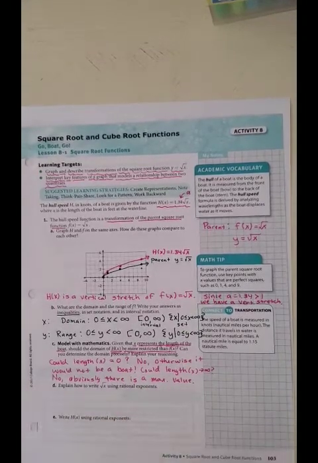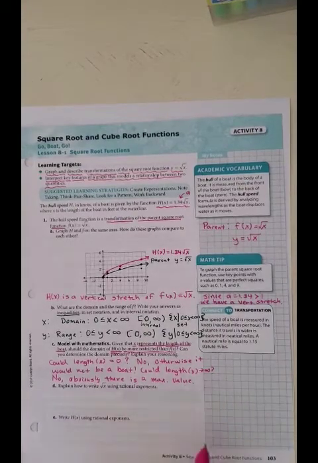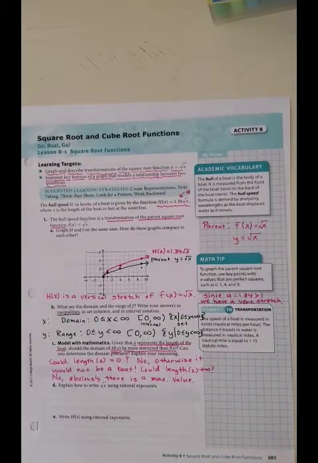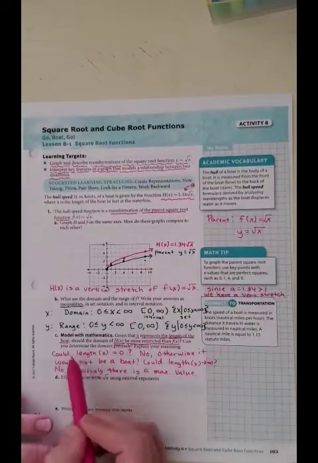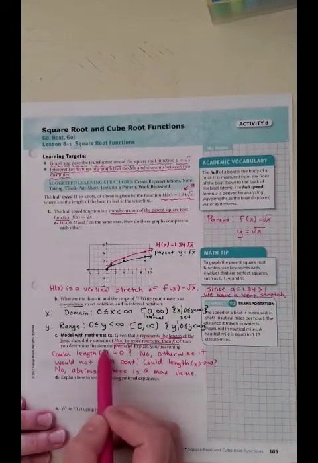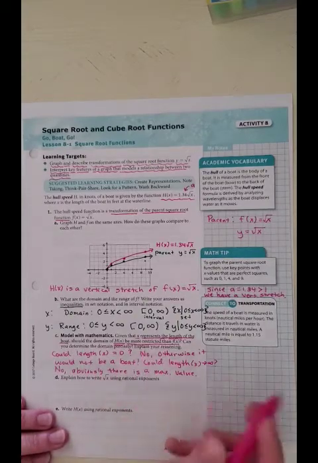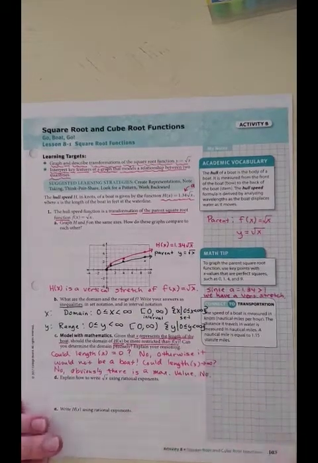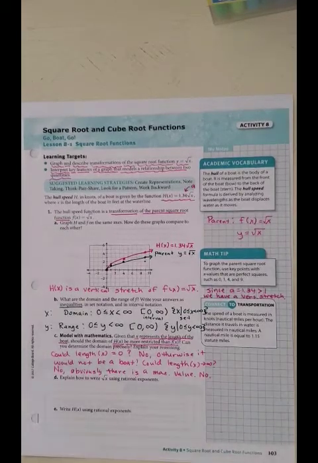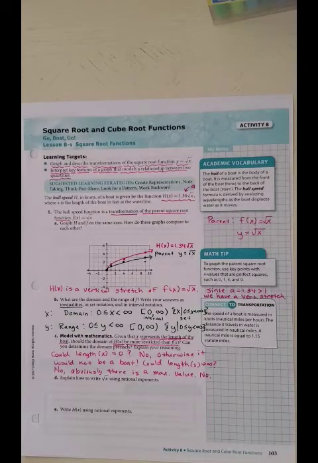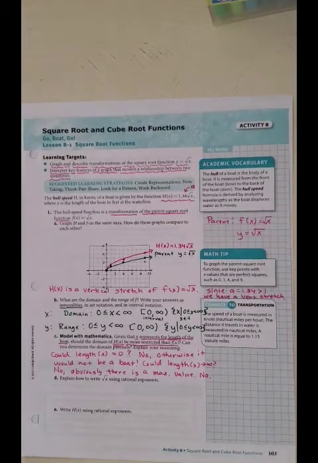I mean, you could build a very, very large lengthed hull, but in real life, how practical would that be? Okay, so then it says, could you determine the domain precisely? Explain. No, we could not, and I already said why. No, we cannot, because I don't know the longest boat that we could build. I also think the smallest boat that we would build would depend on what we're trying to carry.